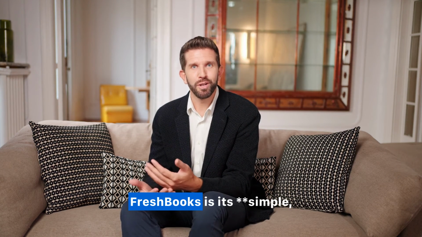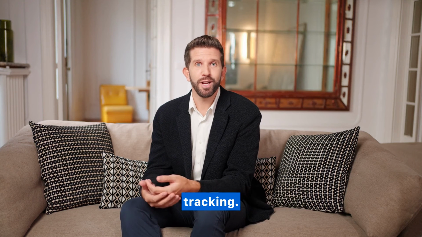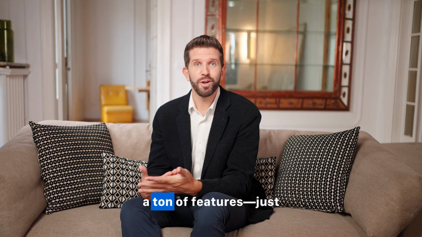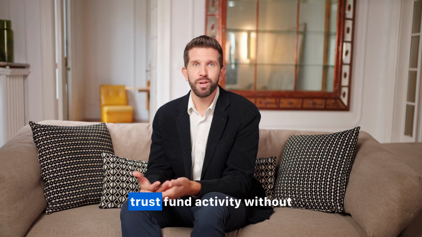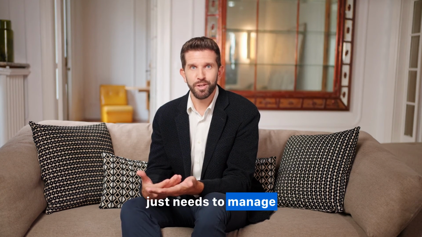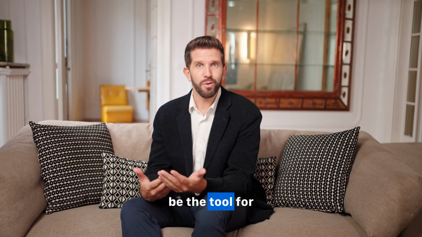The great thing about FreshBooks is its simple, no-fuss approach to financial tracking. It's not overwhelming with a ton of features, just clean, easy-to-understand reports that allow you to track trust fund activity without all the noise. If you're someone who just needs to manage trust funds and keep them separate from the day-to-day financials, FreshBooks may be the tool for you.